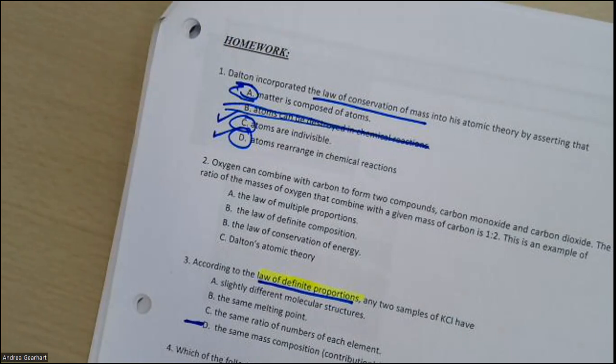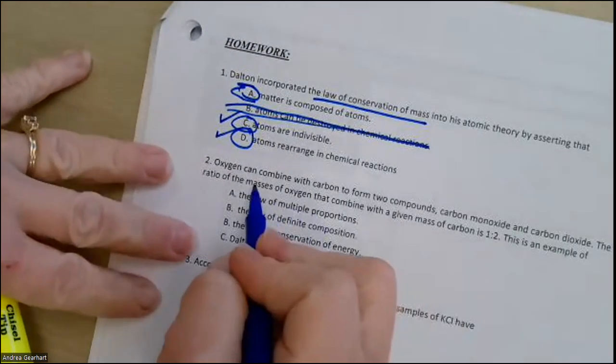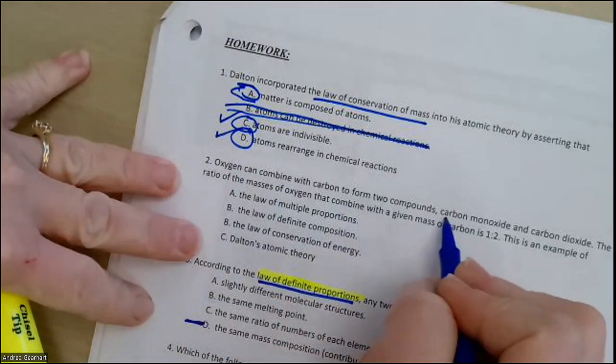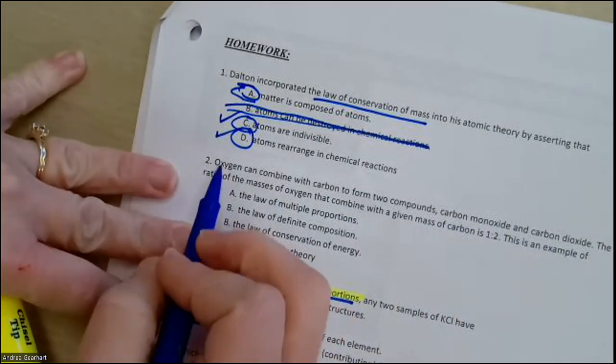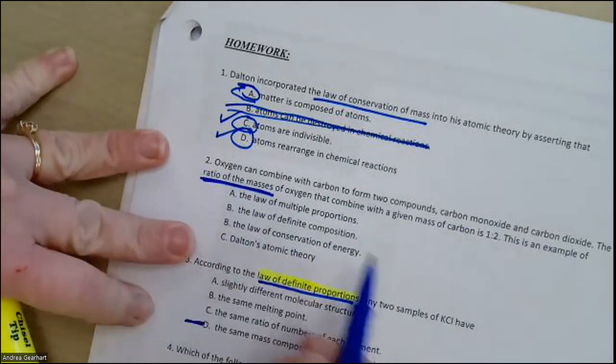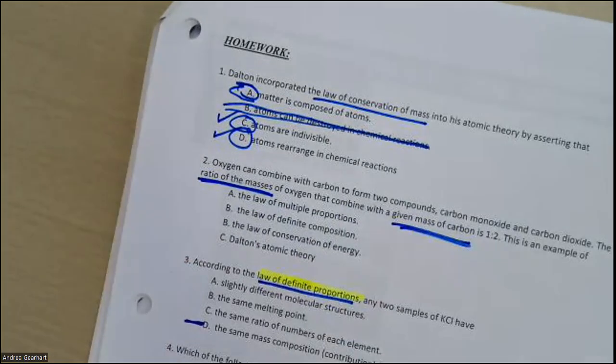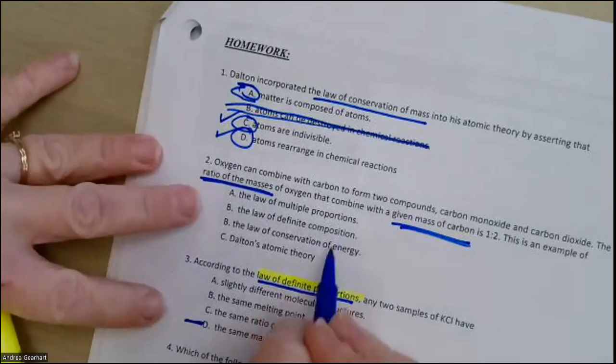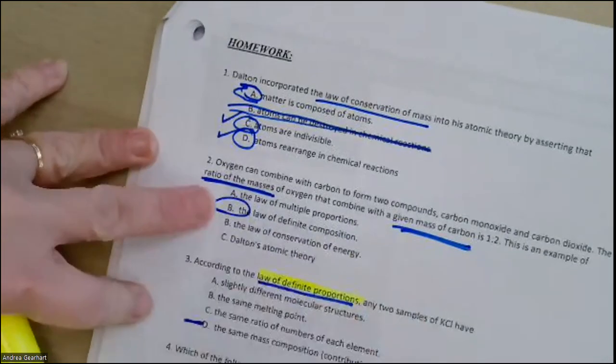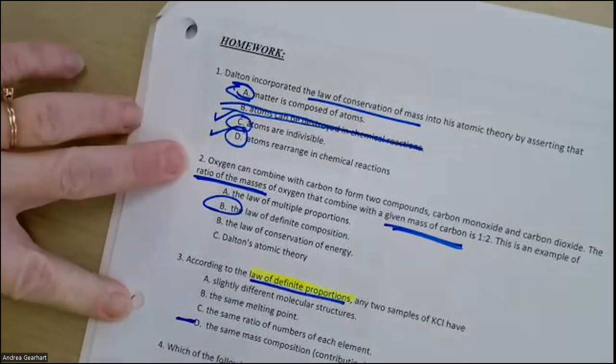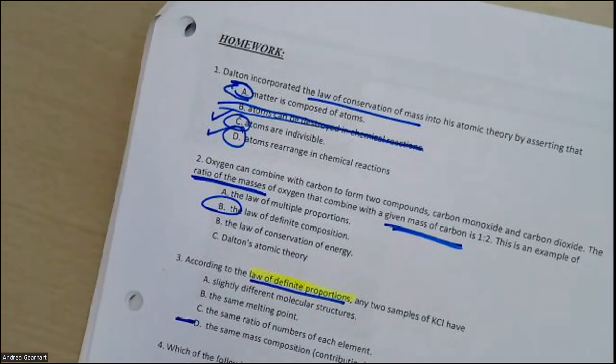So number two, is it talking about ratio of atoms or ratio of masses? That answer is what? So it's talking about they're combining, we're forming two different compounds. The ratio, Ben, of the mass. The mass. That's what Proust said gives identity to a compound, the ratio of mass. So B, definite composition. So actually 2 and 3 both address mass ratio.